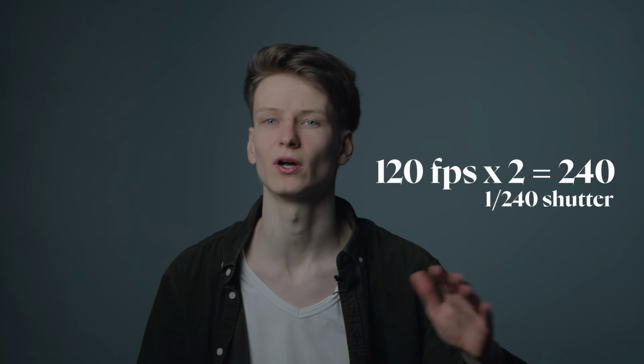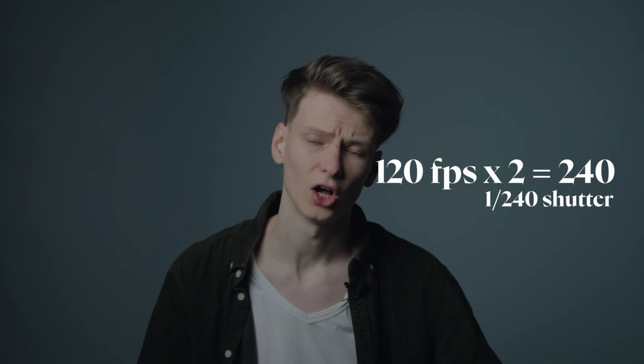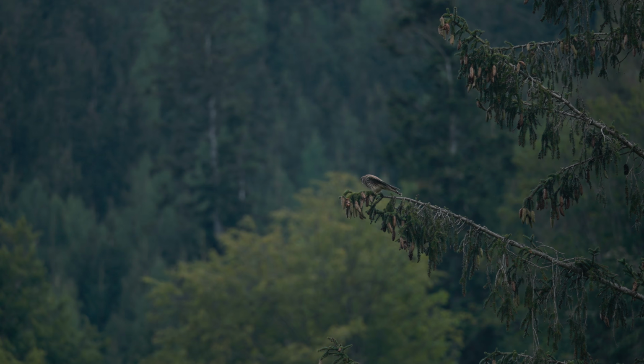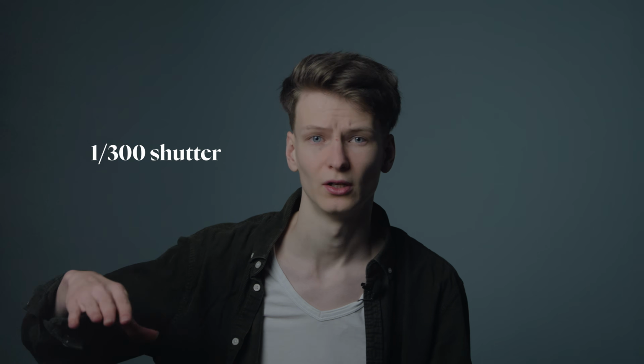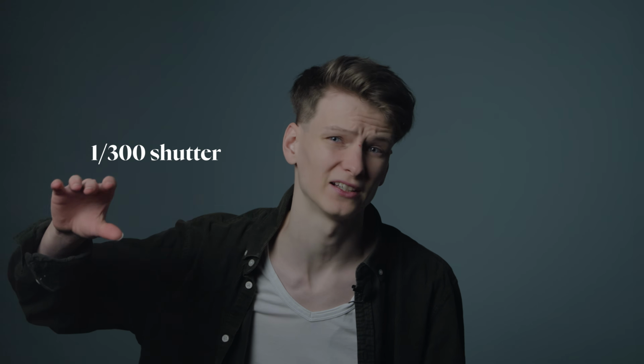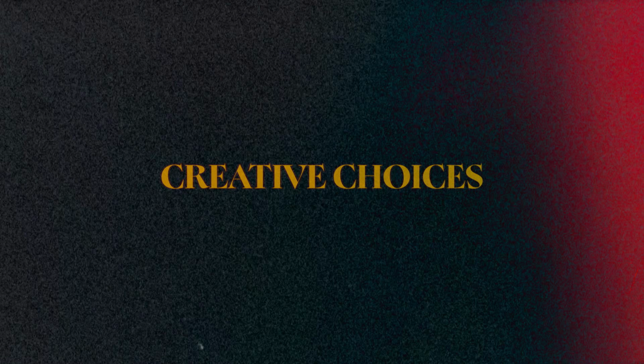Now when it comes to actual slow motion, for example, my camera can shoot 4K up to 120 FPS, which is the FX3. According to the shutter rule, you want to shoot double the FPS. So you want to shoot at 1/240th of a second. Although, when it comes to slow motion, very often you want things to be sharp and not to have too much motion blur. So in these cases, when you want to capture an animal flying away, you might want to up your shutter speed to 1/300th or a little bit higher to get every frame sharp.